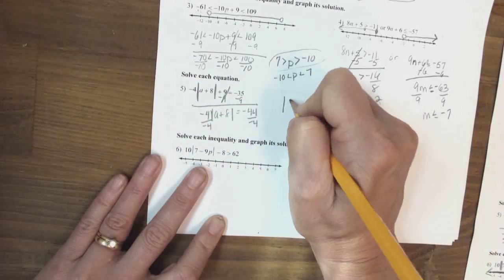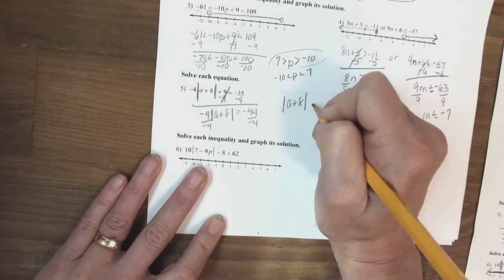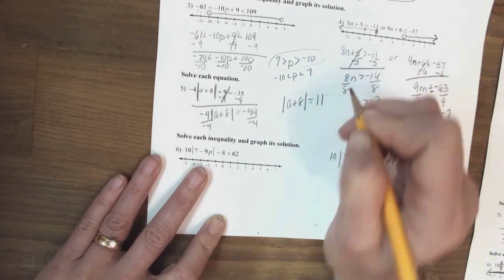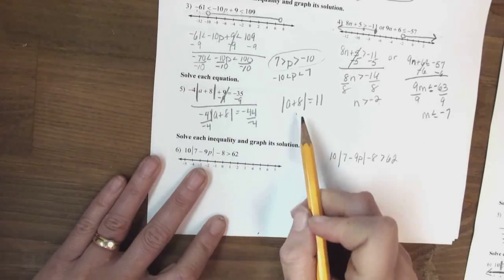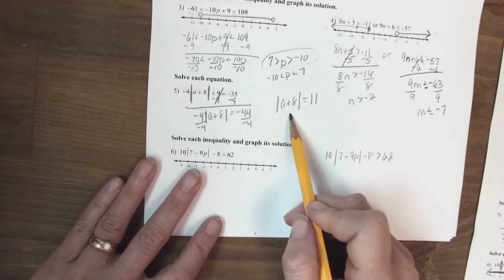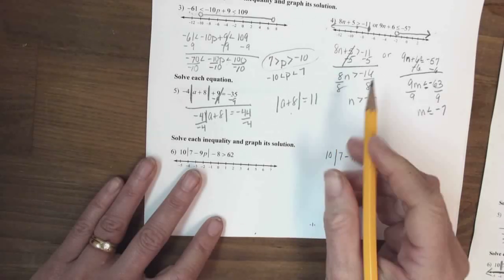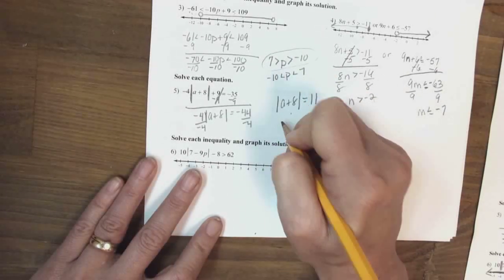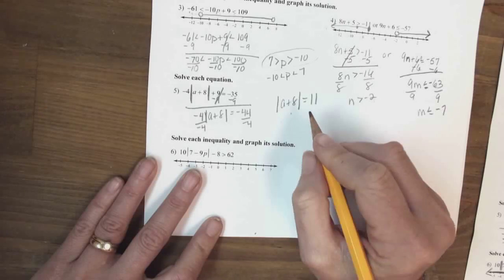So the absolute value of a plus 8 has to equal positive 11. Well, hopefully you remember that absolute value is distance from 0. There are actually 2 numbers on the number line that are 11 away from 0. Those 2 numbers are 11 and negative 11.